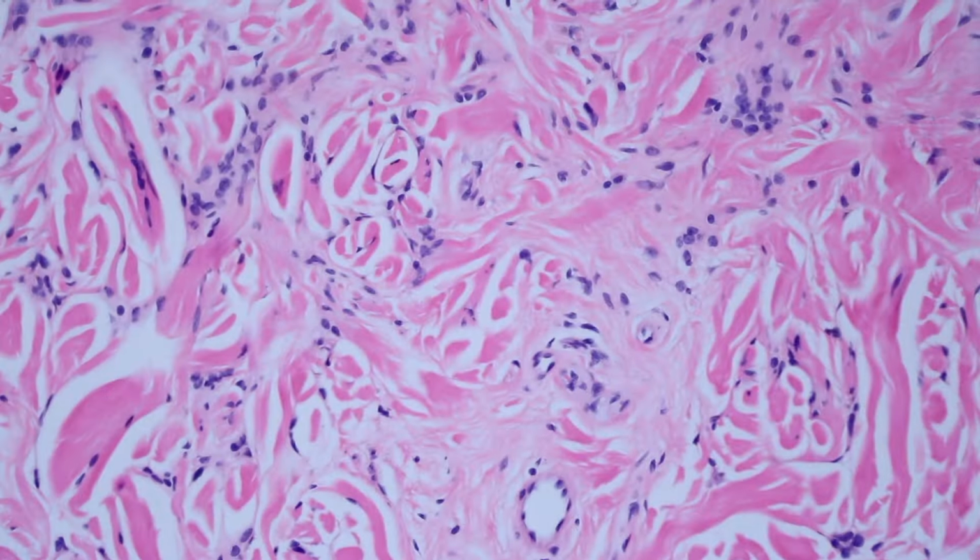So up here we have some pagetoid cells, and along the basal layer here, even though these guys have a lot of pigment, they are actually all melanocytes, and if you did a stain for MART1 or SOX10, they'd almost all be positive. They've basically completely replaced the basal layer. There are almost no keratinocytes left in here. All you see are melanocytes, with maybe a rare keratinocyte, but almost the entire basal layer is replaced by atypical melanocytes.